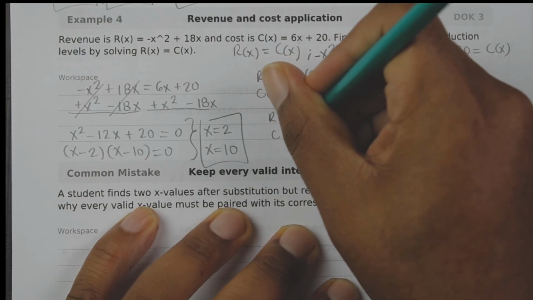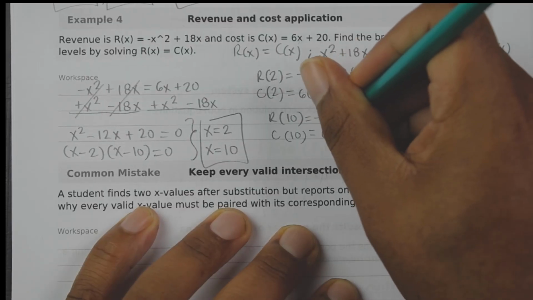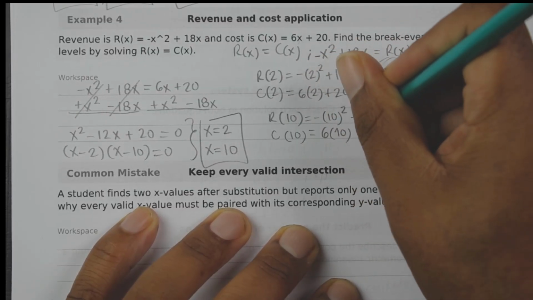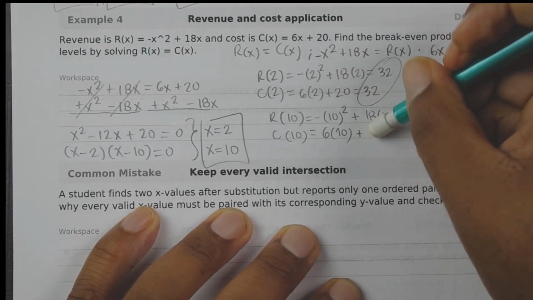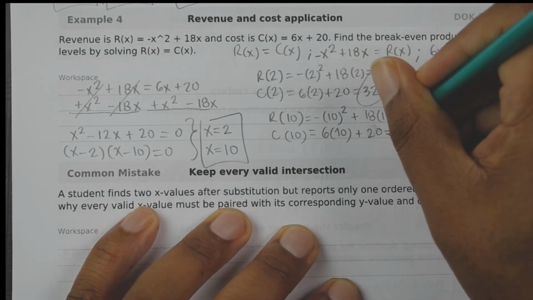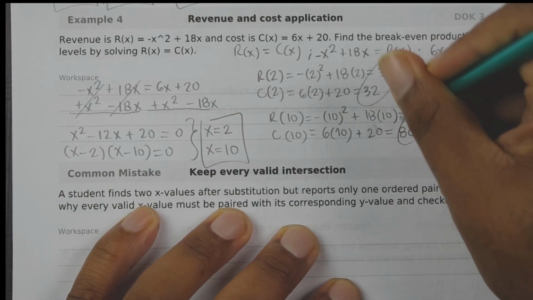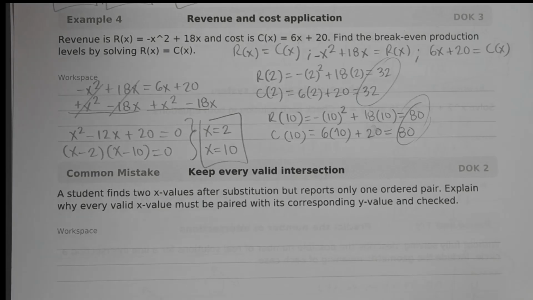And then let's check the cost. That would be 6 times 10 plus 20. So 60 plus 20 is 80. So notice what happens there. The revenue and the cost are both 80. Therefore, both production levels are valid breaking points.